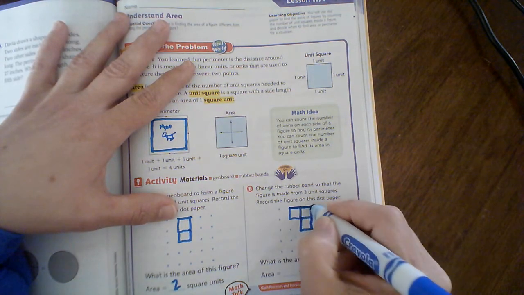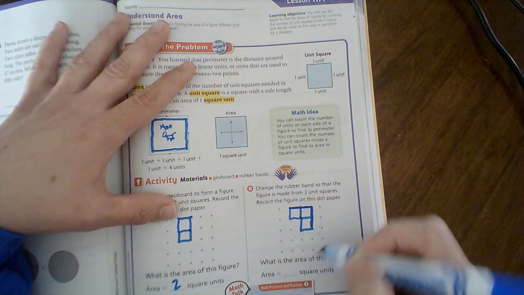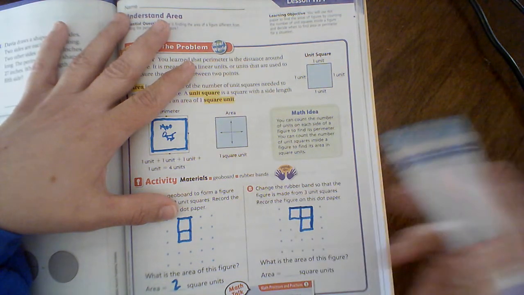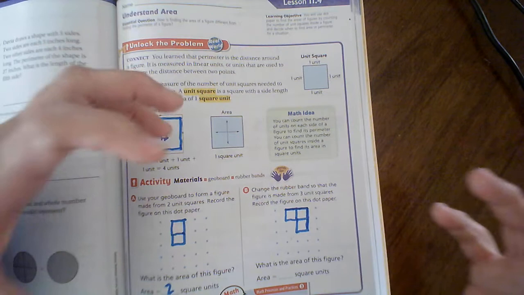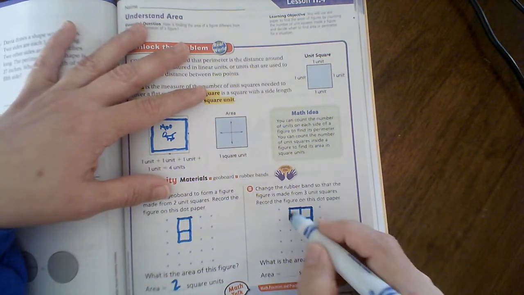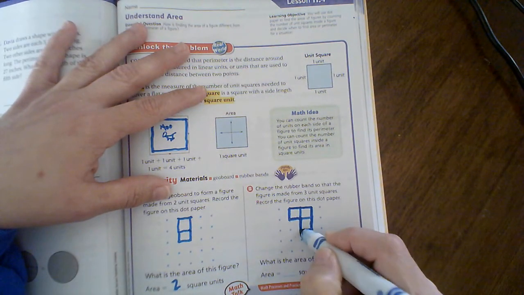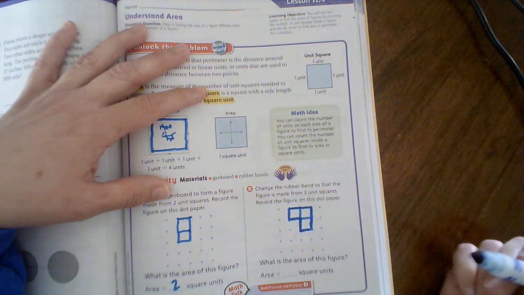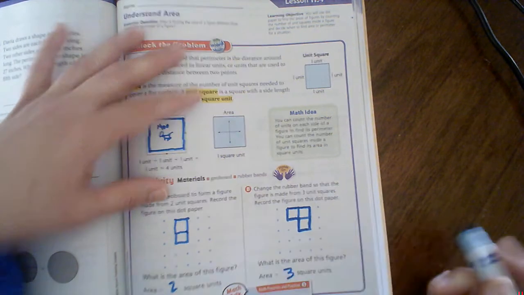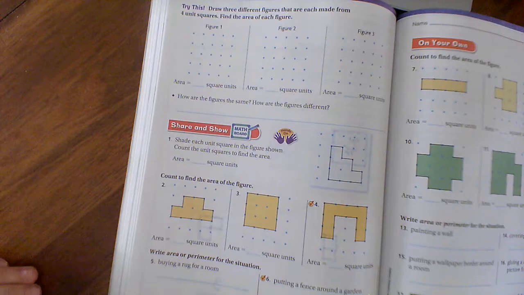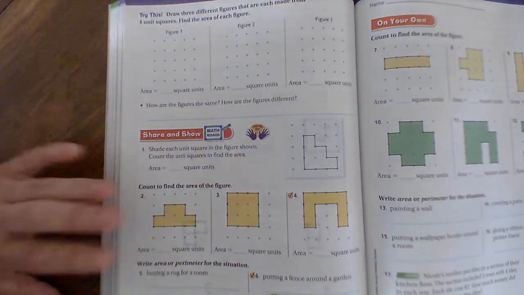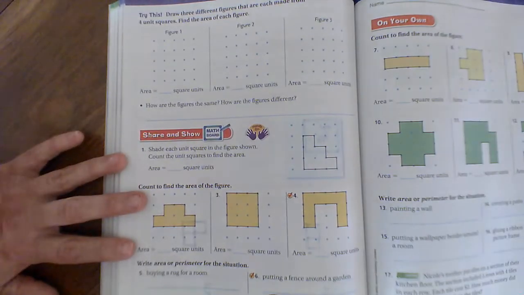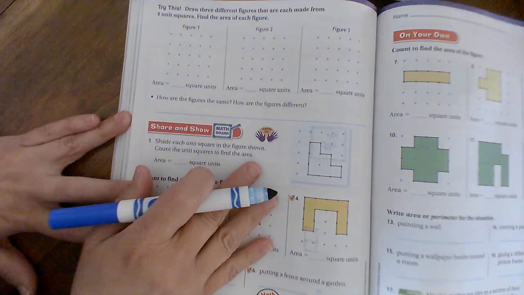Now make sure they're all connected. Don't put a square here, a square here, and a square here. You're talking about an enclosed polygon, okay? So let's look here. That figure has 3 square units. Let's go this way. Now it says draw 3 different figures that are each made from 4 unit squares.